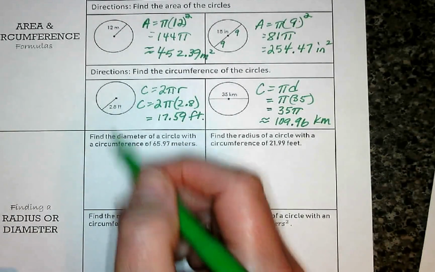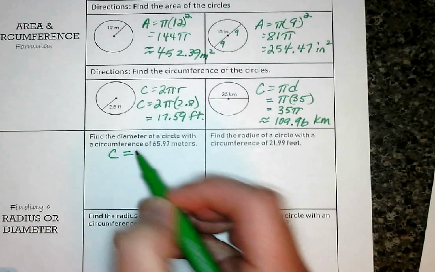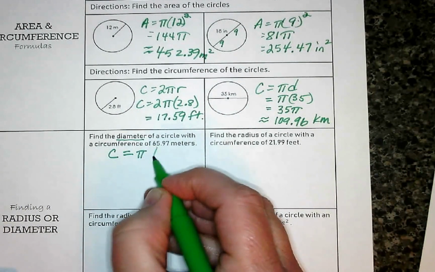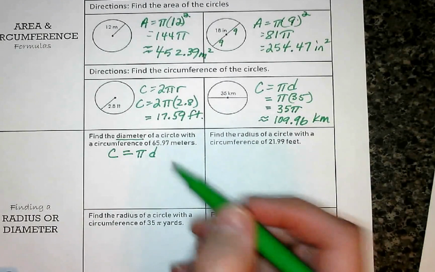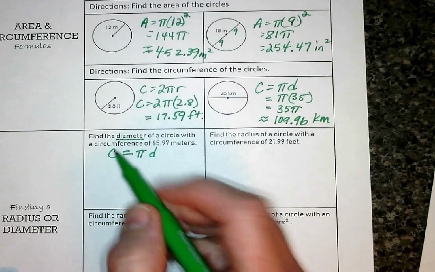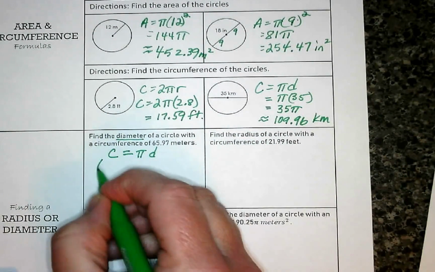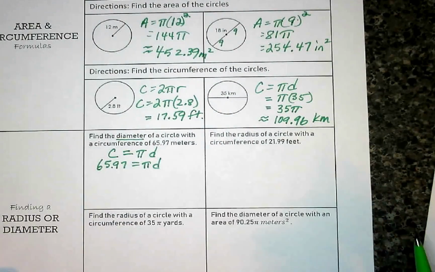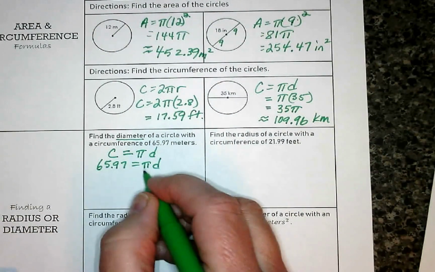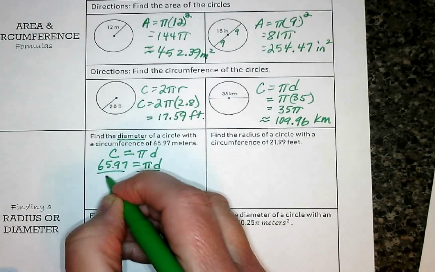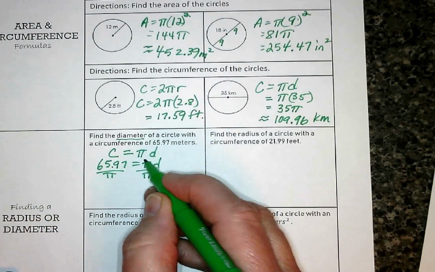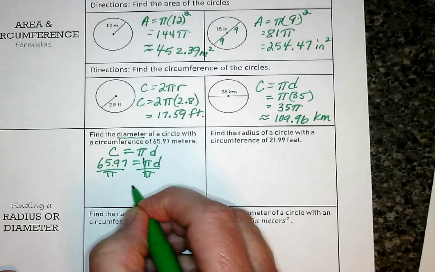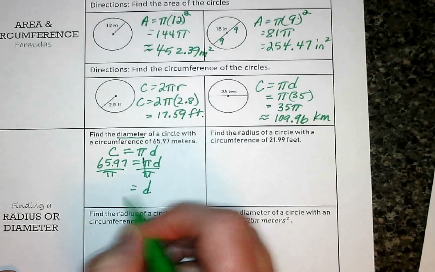So circumference, we have two choices for circumference. Since they want me to find the diameter, I'm going to use pi d. So now all I'm going to do is plug in what I know. I know circumference is 65.97 equals pi d. D is what I want, so I'm going to divide by pi. Just like solving equations, I can cancel out the pi's. And that means D is going to equal.